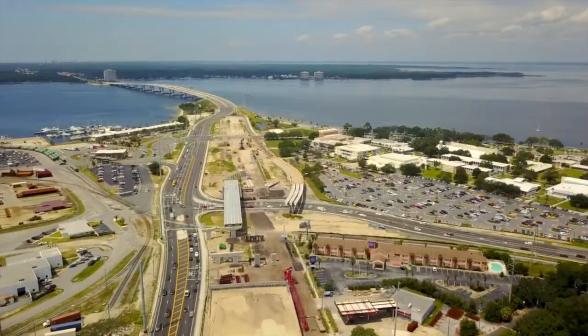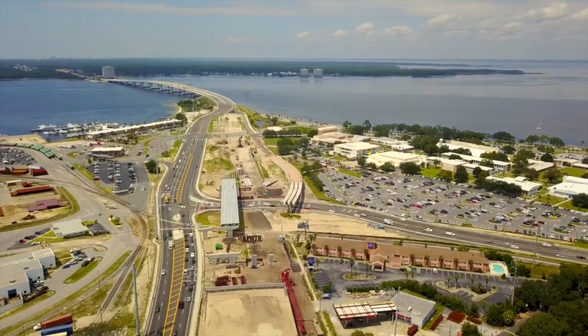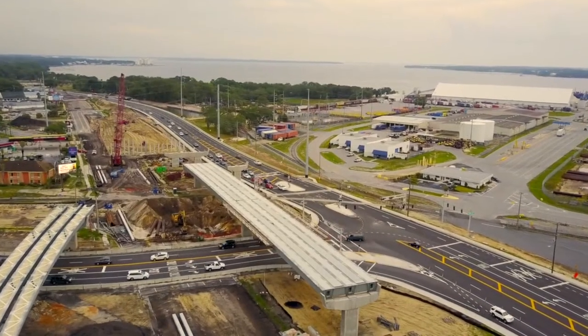When the 23rd Street flyover project is completed, there will be 6 sets of MSE walls constructed. Construction is scheduled for completion fall 2019.